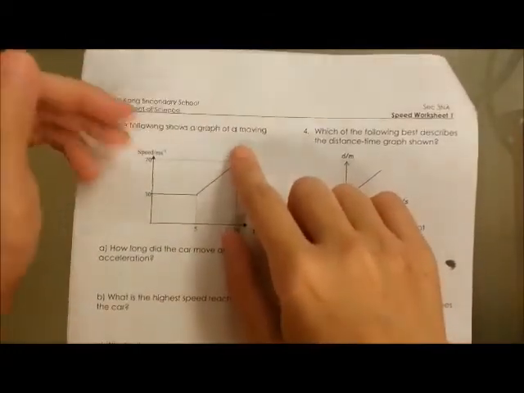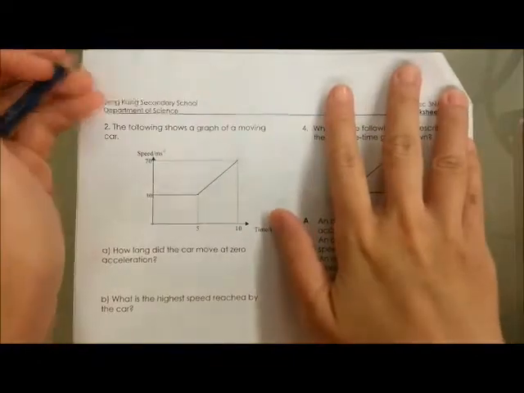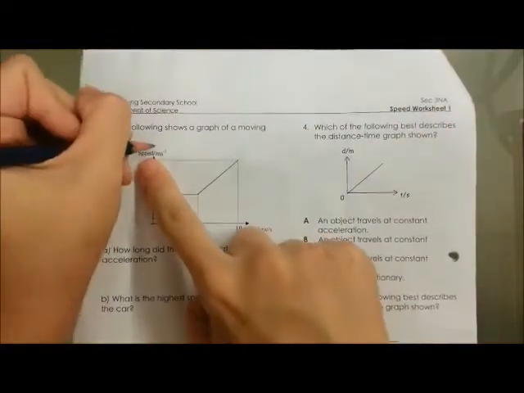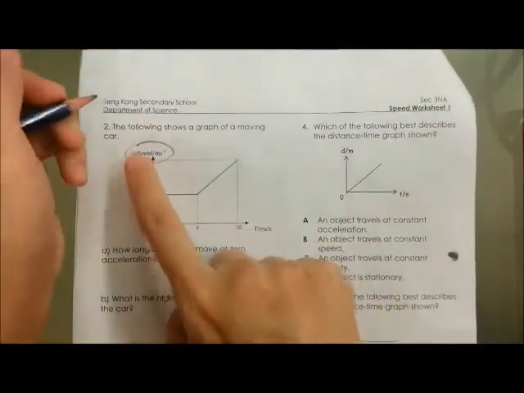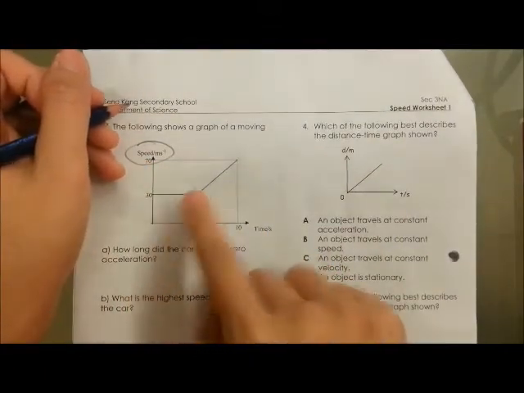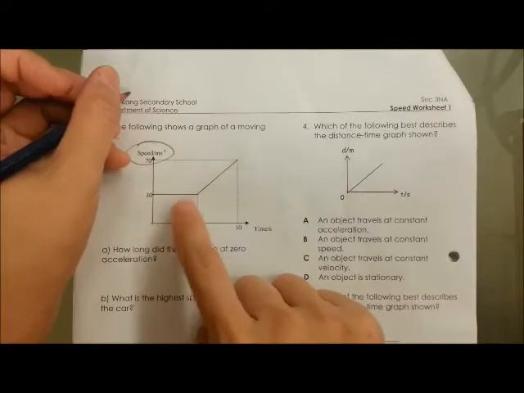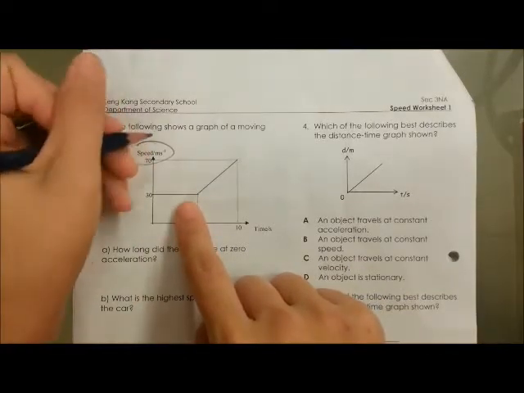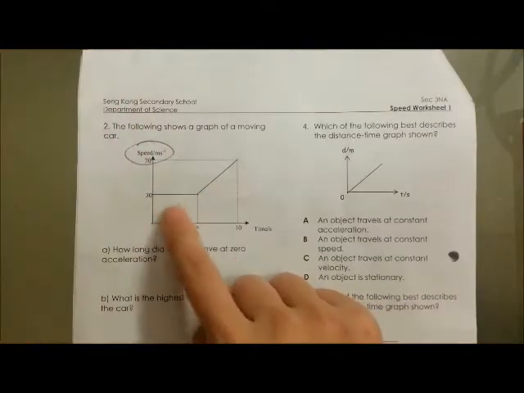Let's move on to the next page. Now, the following graph shows a moving car. Always pick up this habit. Circle, speed. This is a speed time graph. And before you attempt the questions, let's dissect the graph first. Now, let's analyze this graph.